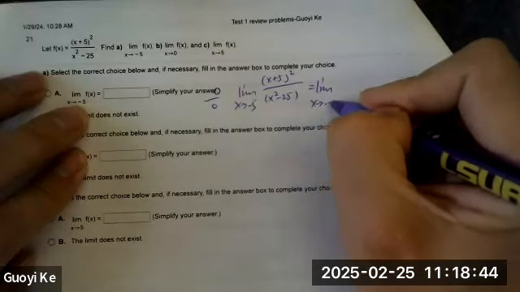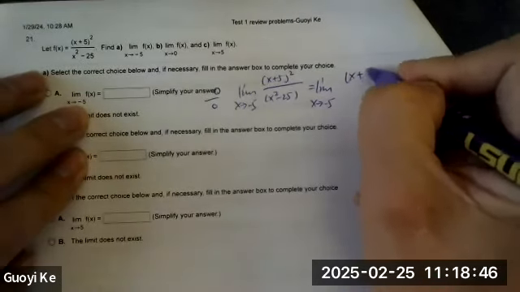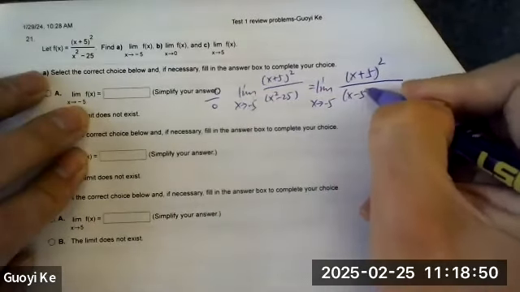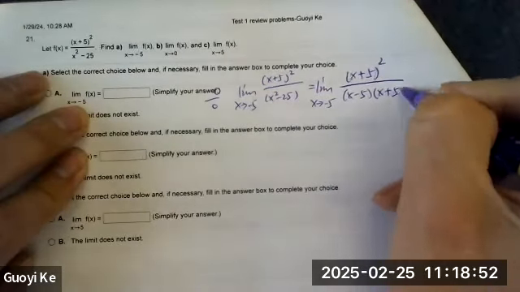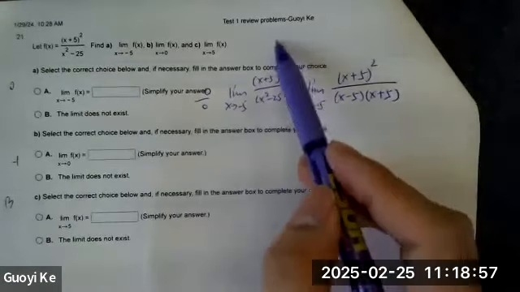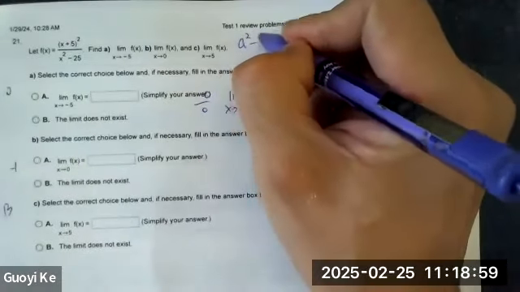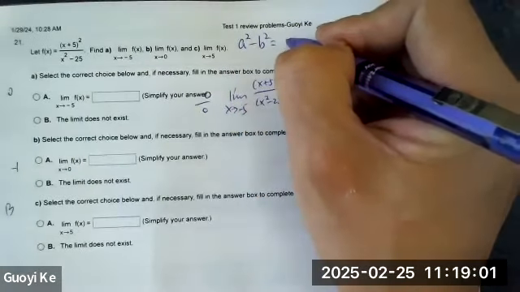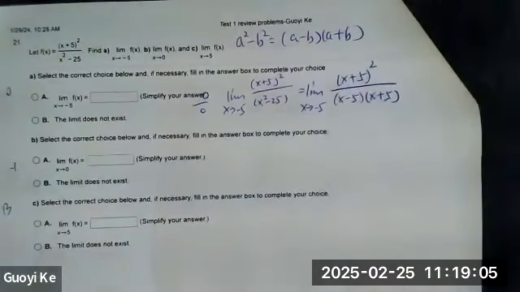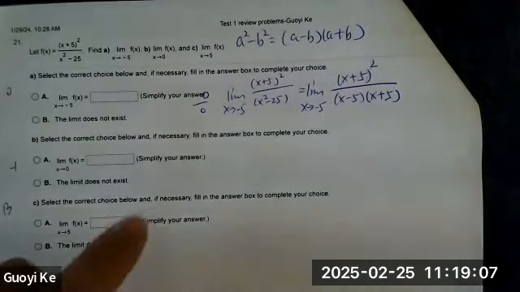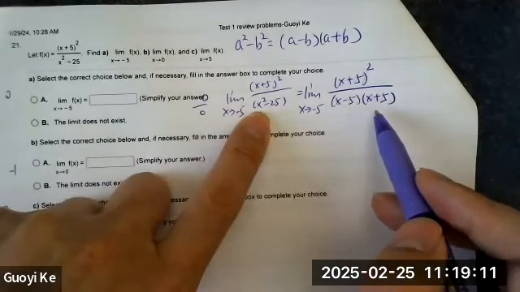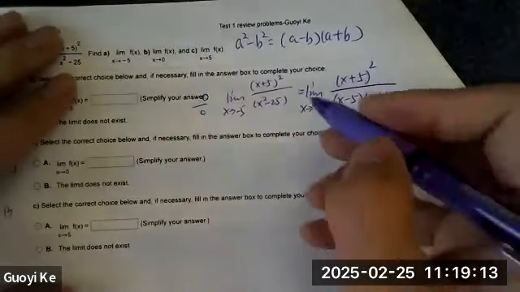We can use the factoring method. This is x subtract 5, x plus 5, right? Because a squared subtract b squared should be (a minus b)(a plus b). So basically x squared subtract 5 squared is x subtract 5 times x plus 5.